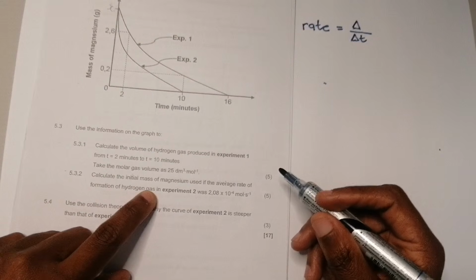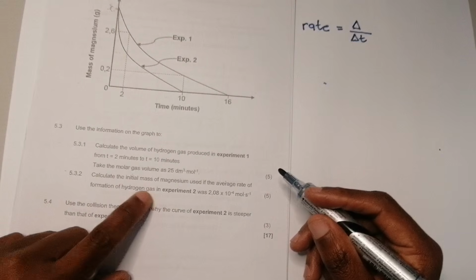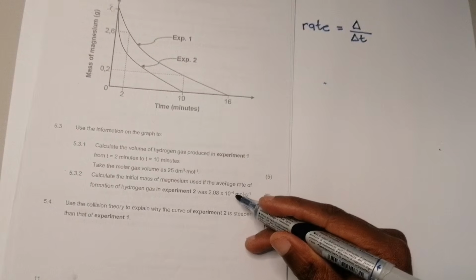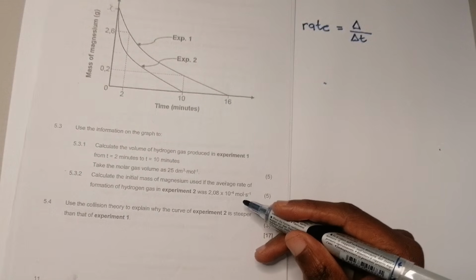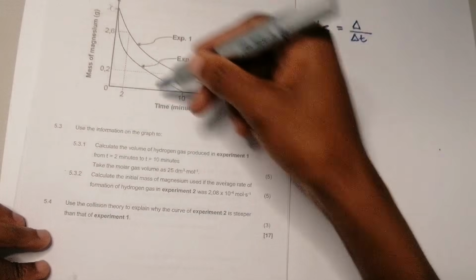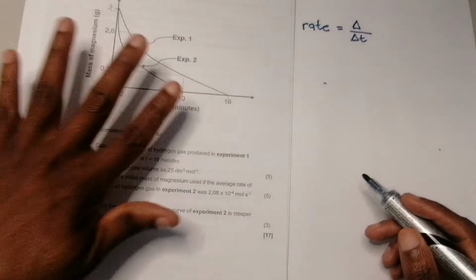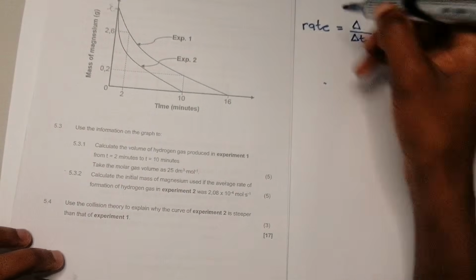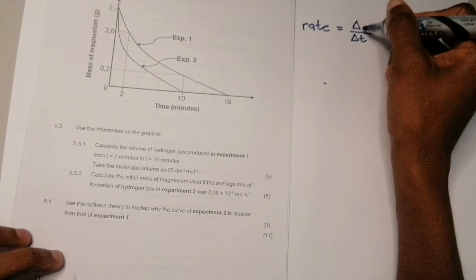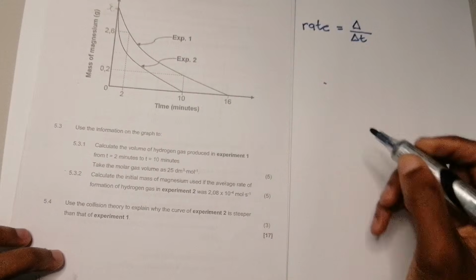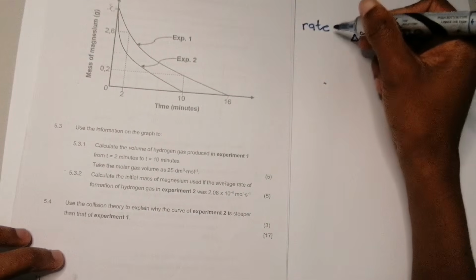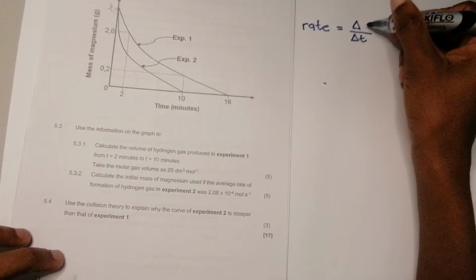All right, I want you to please note that. They gave me that in moles per second, and by the way, they gave me that for the full extent of the reaction. We'll come back to this. So it means that the rate that I want must be in moles per second. And you must remember, that's the rate of hydrogen. That's the rate of formation of hydrogen.